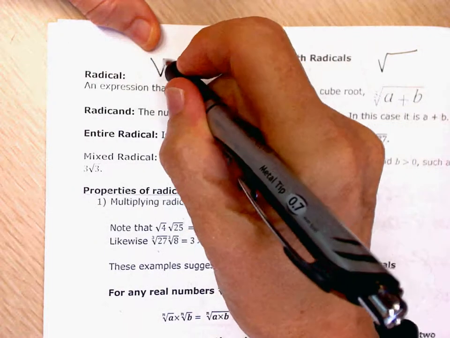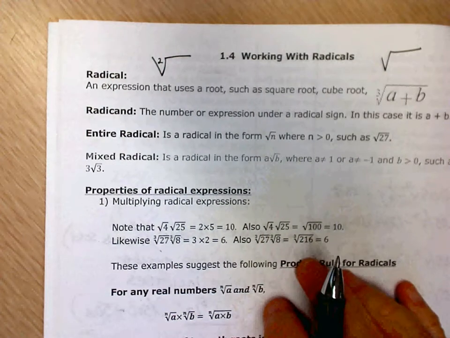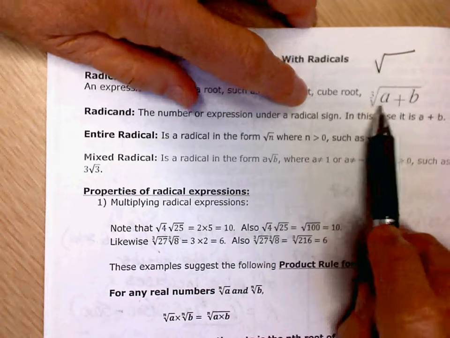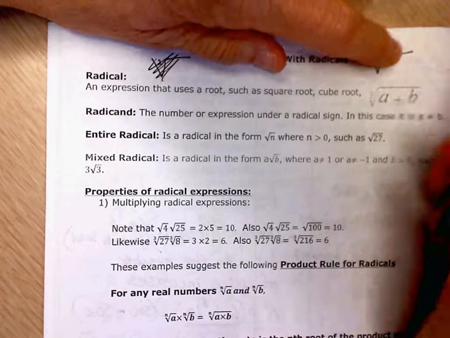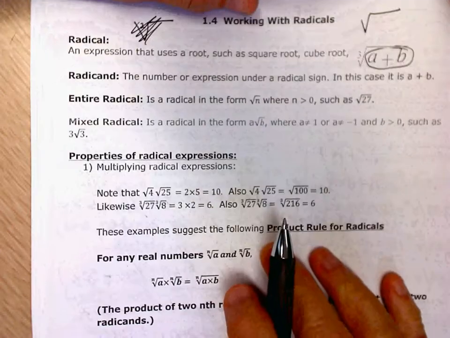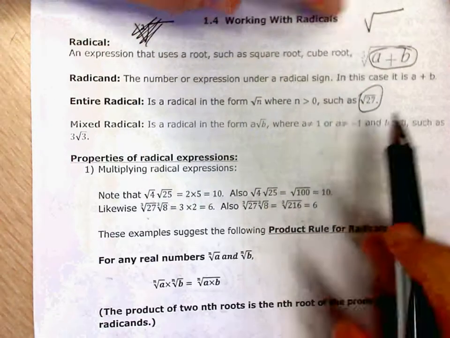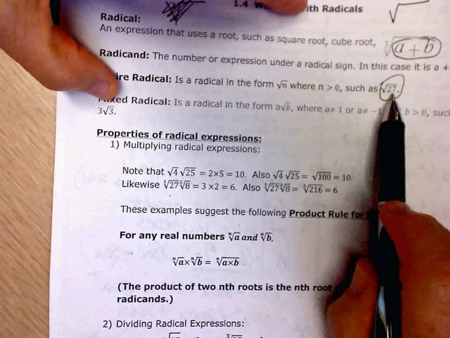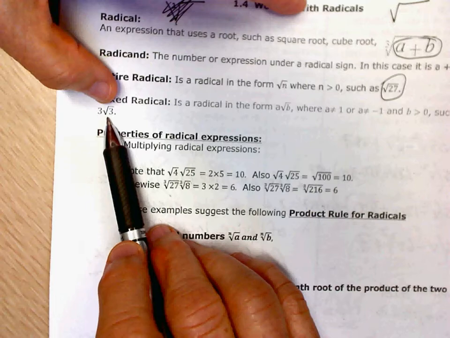The one you're used to working with is the square root, and the 2 there is understood, so we don't write it. So anyway, this expression in particular is a cube root. The number or expression under the radical sign is called the radicand, and in this case it's this. An entire radical is of this form, whereas a mixed radical, you would express in this form. As soon as you simplify a radical and get out any perfect squares, it becomes a mixed radical.